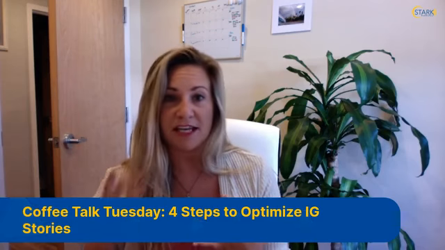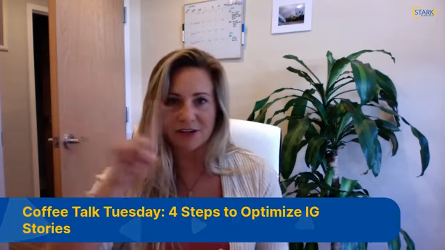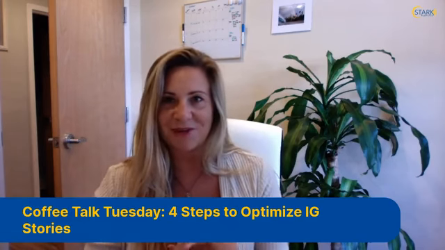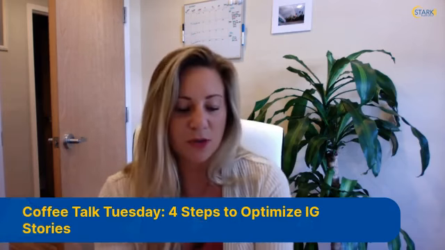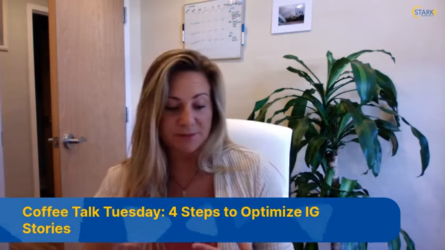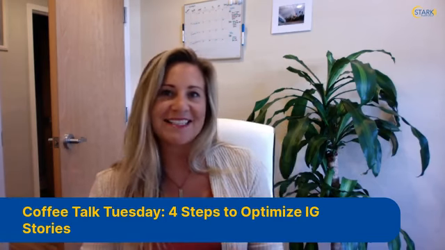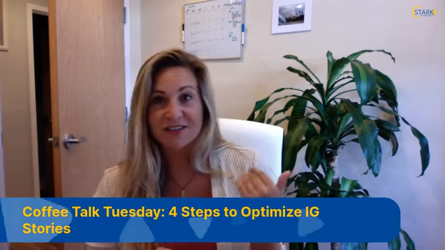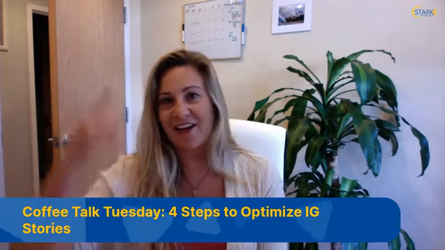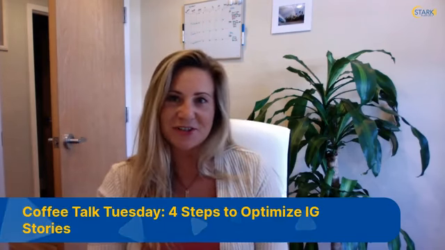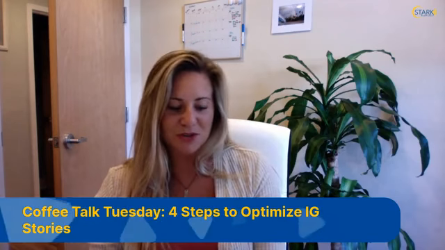There are the engagement style stickers, like questions, polls, the little slider love thing, which I love, and the Q&A. You can use those to incite some engagement. They also have the music feature, which is super fun. You can add songs to your stories, which make them a little more entertaining. They now have that cool little lyric feature, so it just adds a little something extra to your stories.